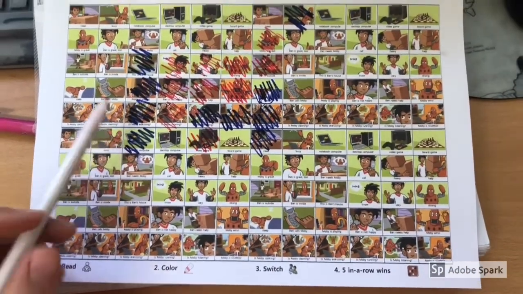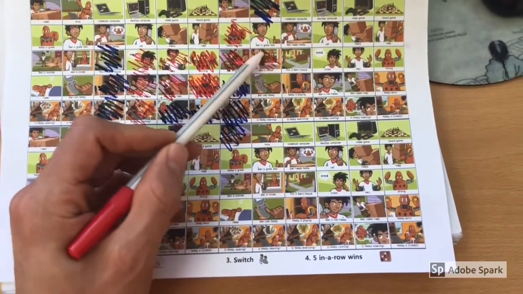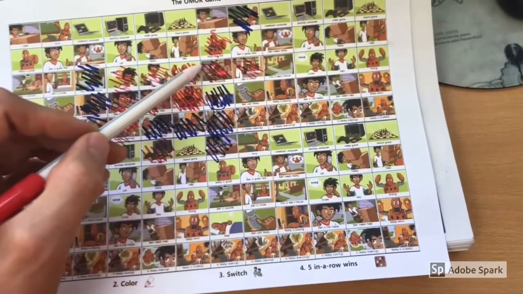Now you can see that there are 1, 2, 3, 4 in a row. But the blue player forgot. 1, 2, 3, 4, 5. 5 in a row wins.